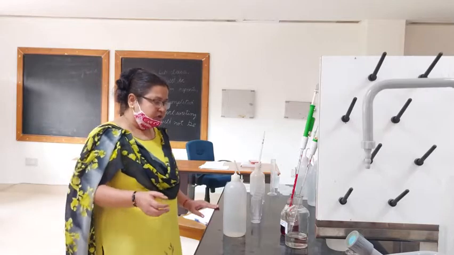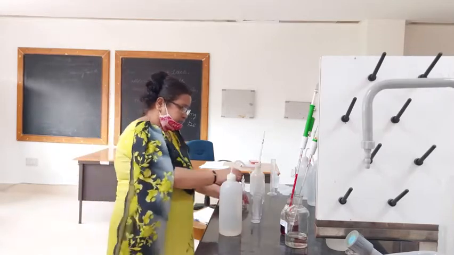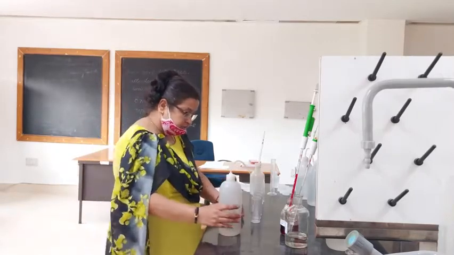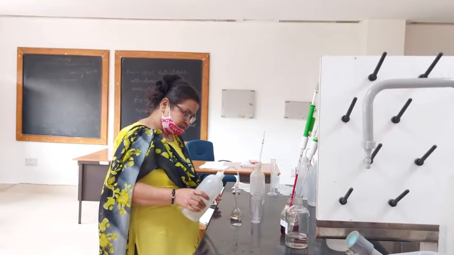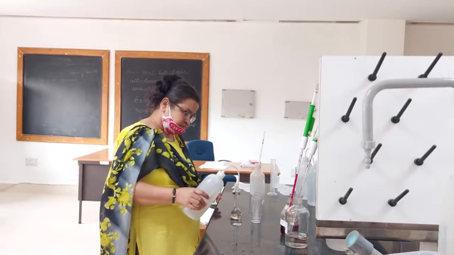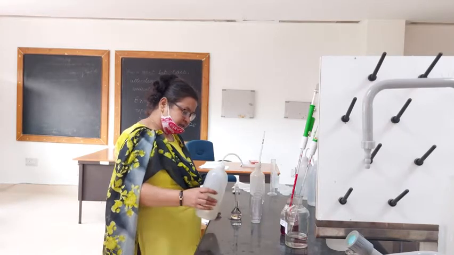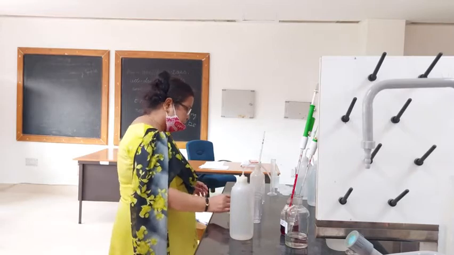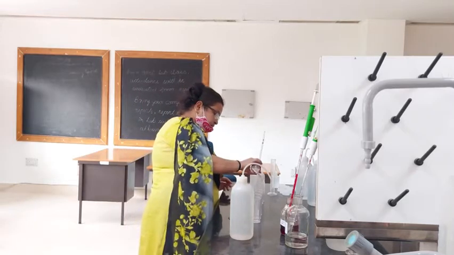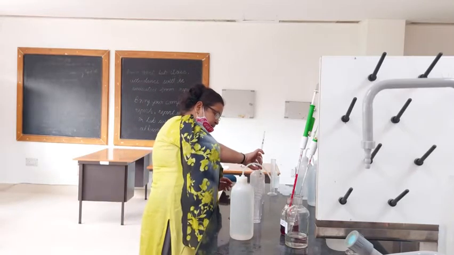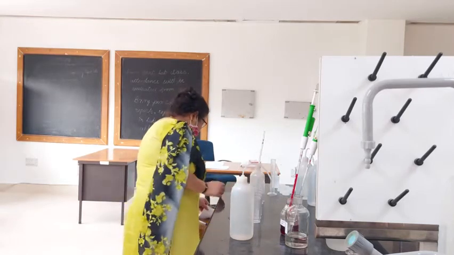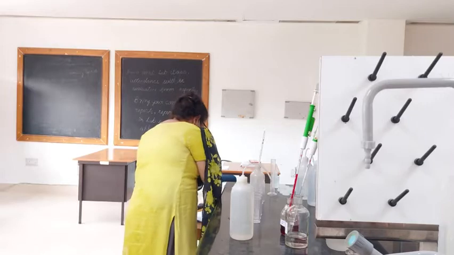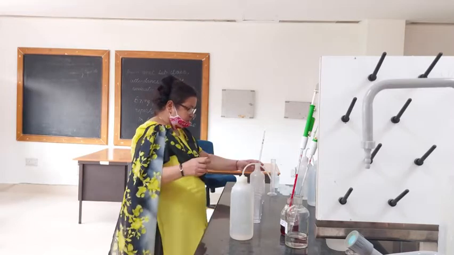First I will show you how to prepare the standard. First is the blank. So I need to measure 50 ml of the distilled water in a volumetric flask and transfer it to specimen tubes. Specimen tubes are already numbered. Then for the first standard, we need to take 2 ml of the standard fluoride solution.